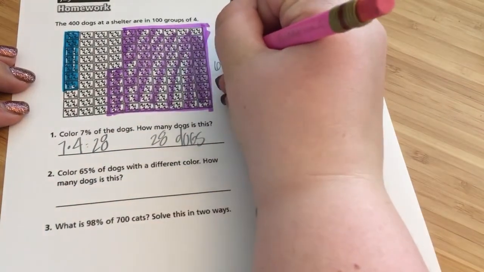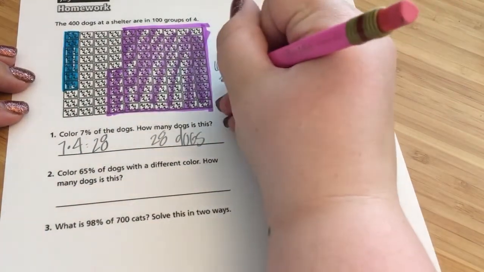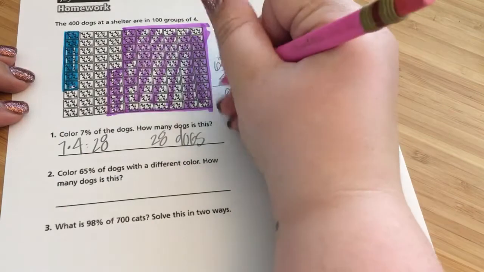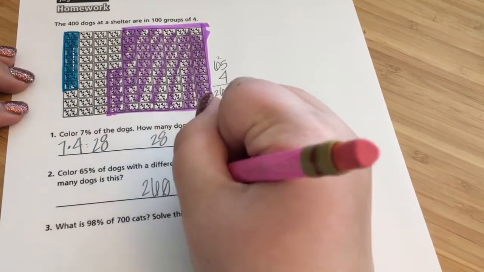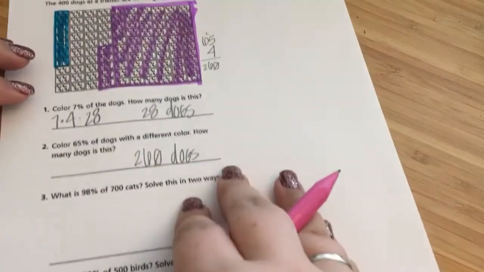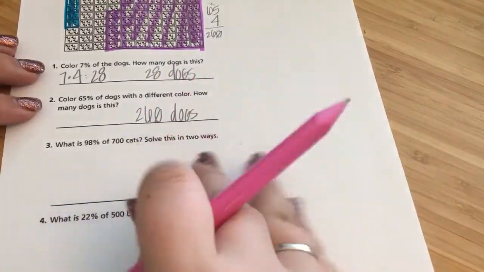If I did just 1 dog per square, then 1% would be 1. But this is 400 dogs put into 100 groups of 4. So 65 multiplied by 4 is 260 dogs.